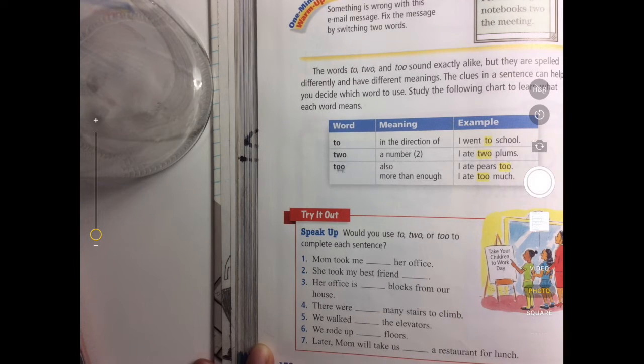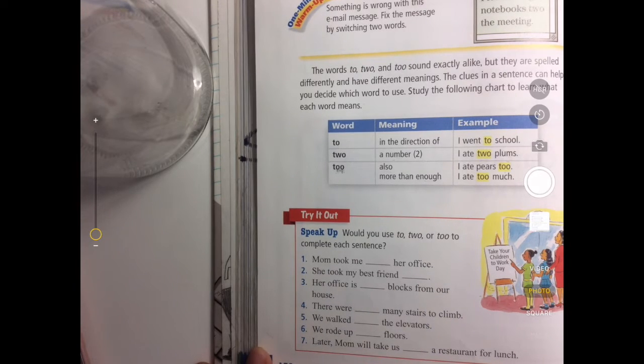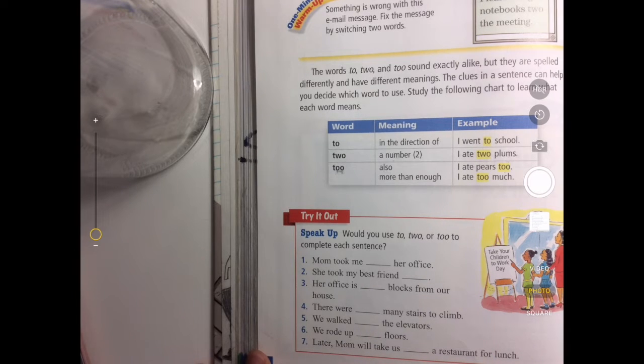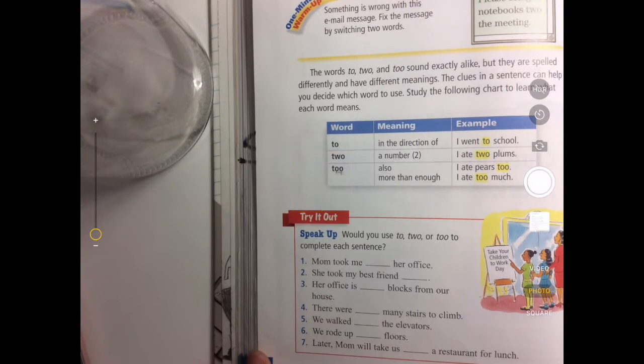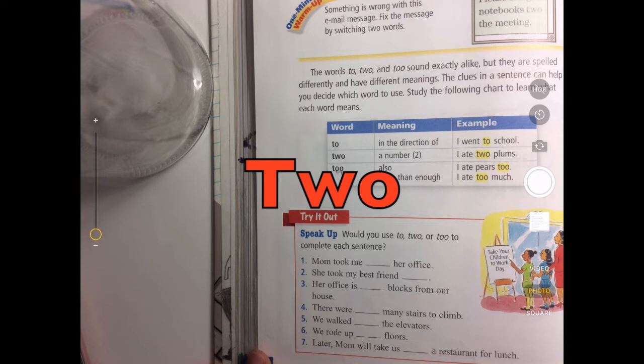Well, the correct answer is T-O, because it's talking about the direction that they're going to her office, okay? Number 2, she took my best friend too. Now, which two is that? T-O, T-W-O, or T-O-O? The correct answer is T-O-O, because it's saying that she took her best friend as well, or also, okay? Number 3, her office is 2 blocks from our house. Which two is that? T-O, T-W-O, or T-O-O? Well, it's saying how many blocks it is away from our house, so it would be 2, T-W-O.